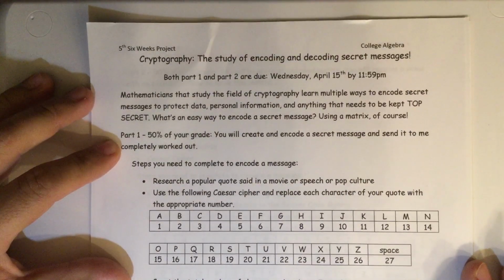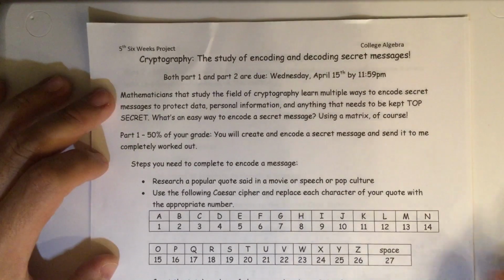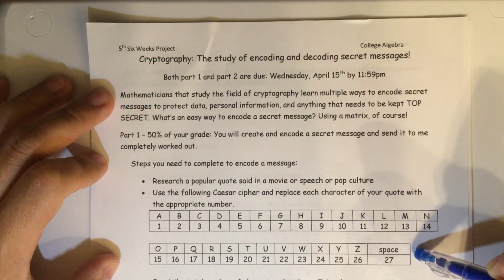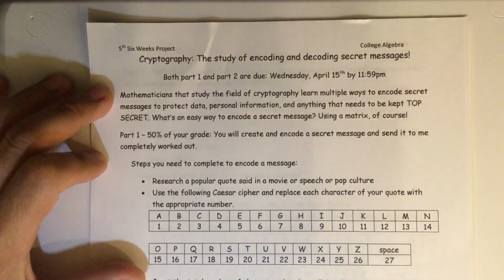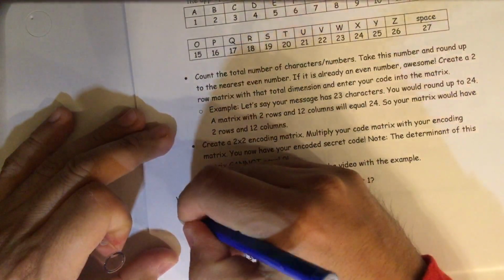Part 1, 50% of your grade. You will create and encode a secret message and send it to me completely worked out. You can read through all this. This is the Caesar cipher. So I'm going to go through this. Let's start with number 1, the secret message written out. Right here, we'll count this as number 1.